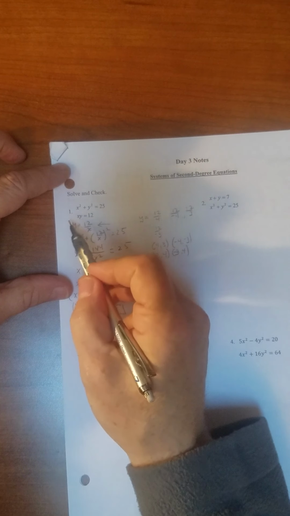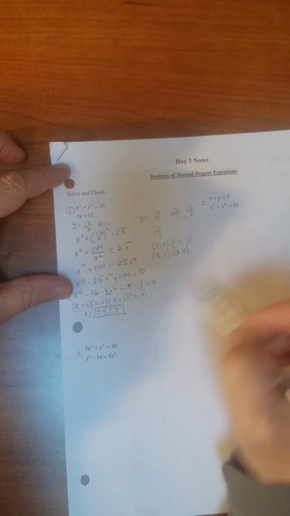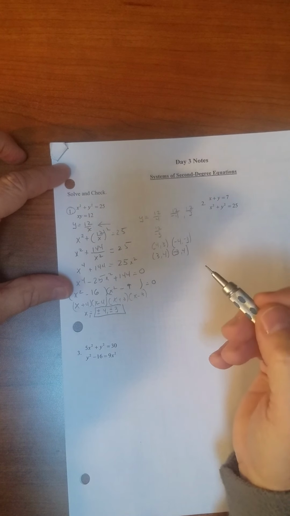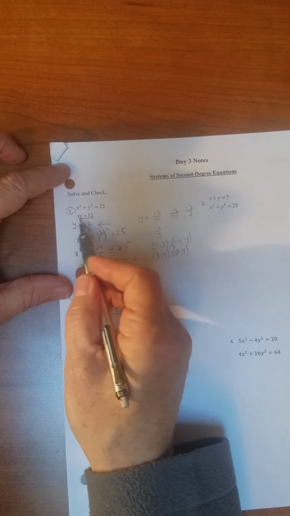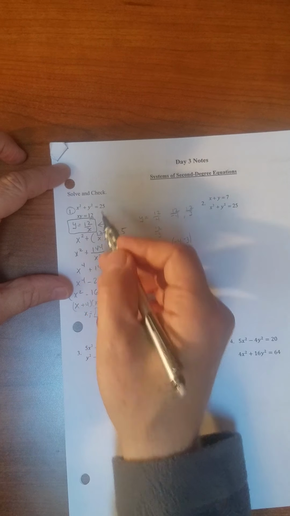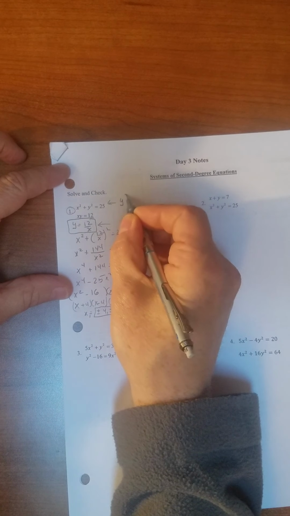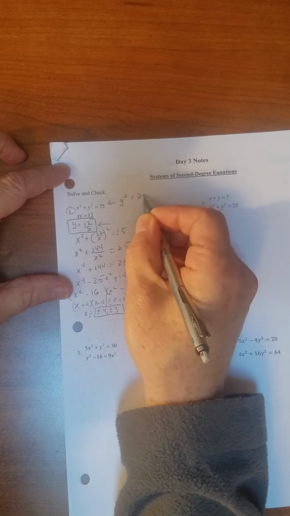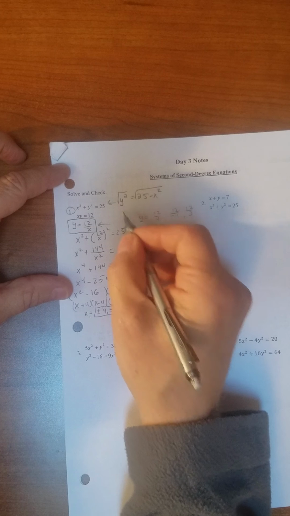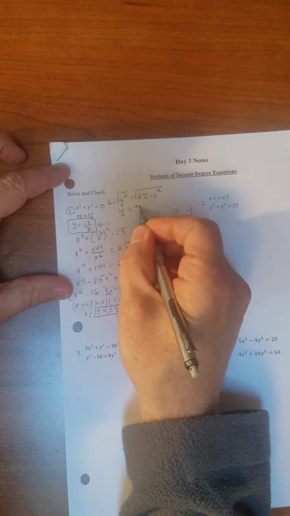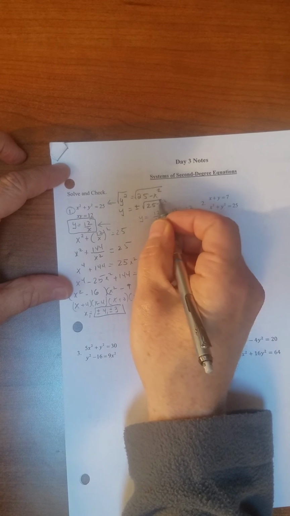I am going to take the time right now to show you how to enter this in your calculator and get the solution set. I'm not going to do it for all of them. To use your calculator, they basically both have to be y equals. The first one we already have is y equals. This one we have to solve for y. So y squared equals 25 minus x squared. Take the square root of both sides, and you get y equals plus or minus the square root of 25 minus x squared.